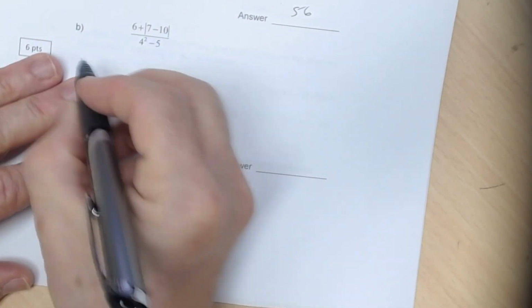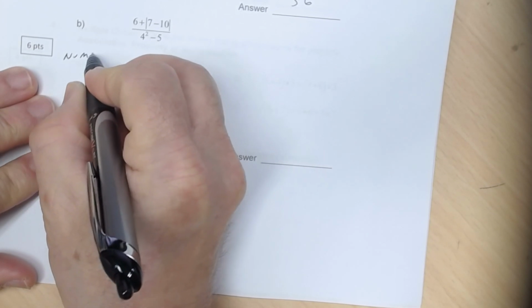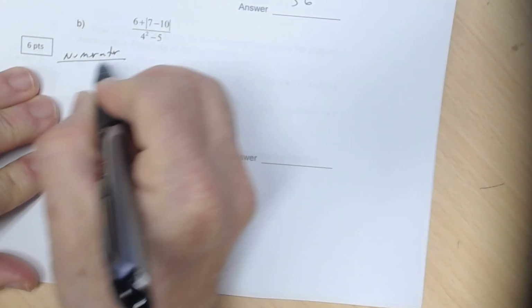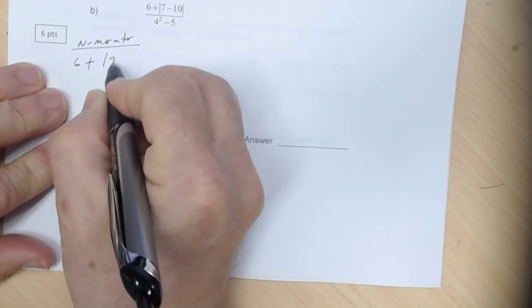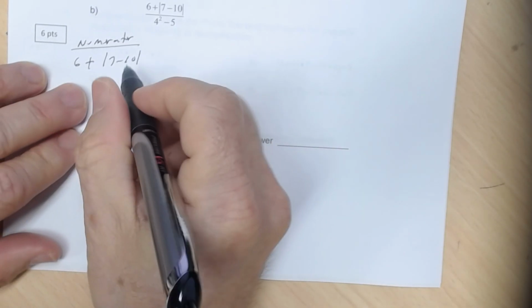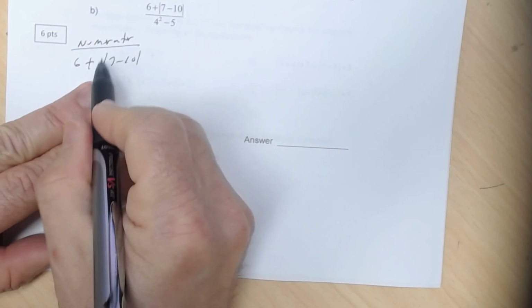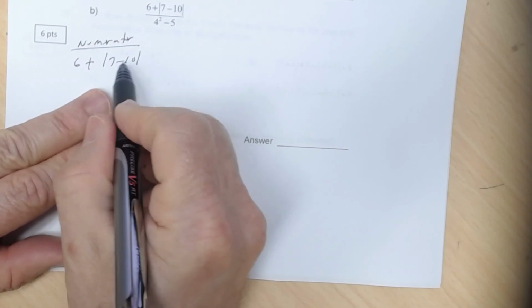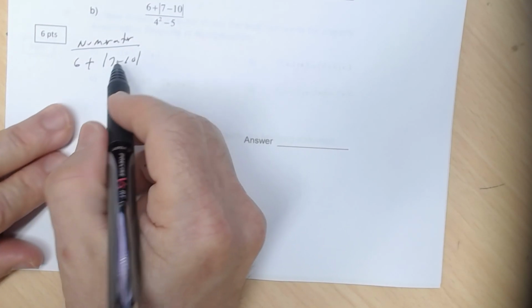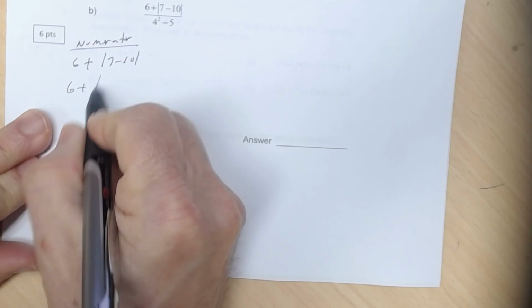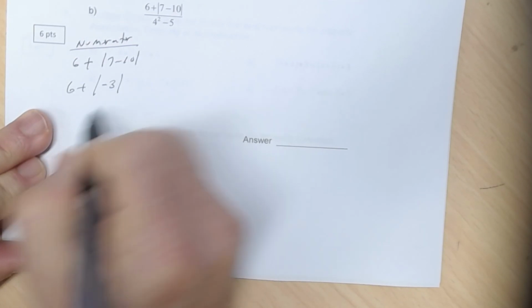Now in part B, let's just look at the numerator for a moment. So in the numerator, we have this expression, and I have absolute value. Keep in mind, this is absolute value. And so let's deal with the absolute value first. So inside this absolute value is a subtraction problem. So I get 6 plus the absolute value of a negative 3.